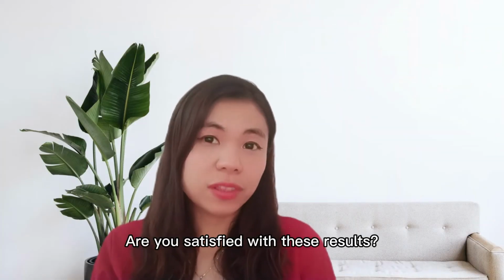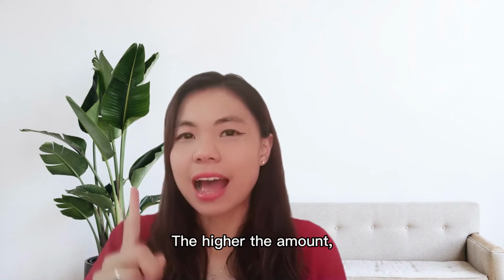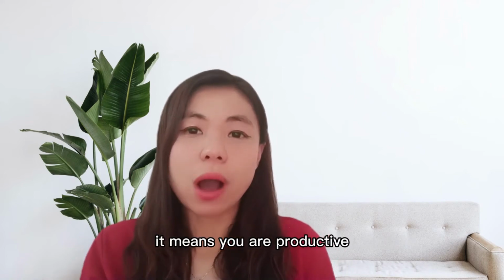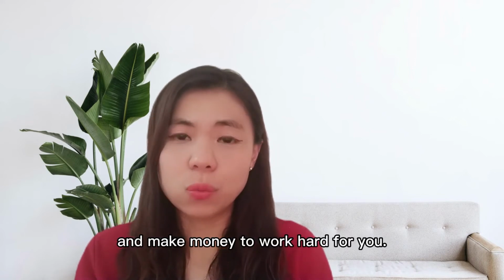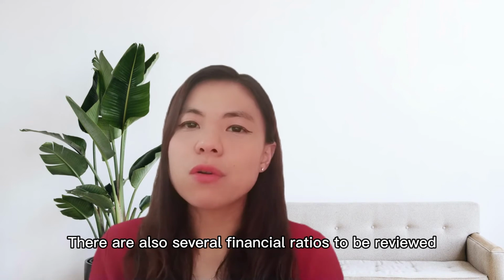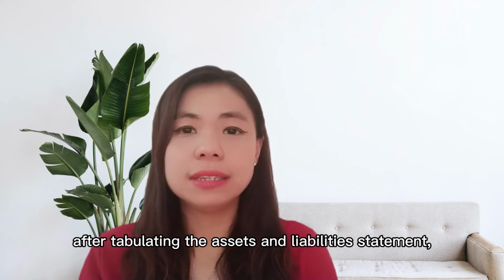Are you satisfied with these results? Your goal is to constantly improve this number. The higher the amount, it means you are productive enough and able to leverage on people and make money work hard for you. There are also several financial ratios to be reviewed after tabulating the assets and liabilities statement.